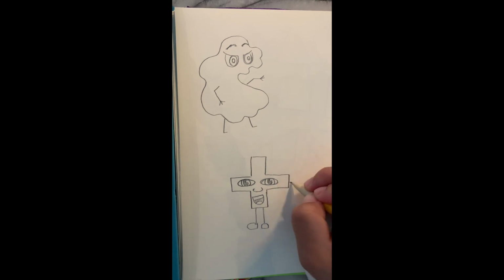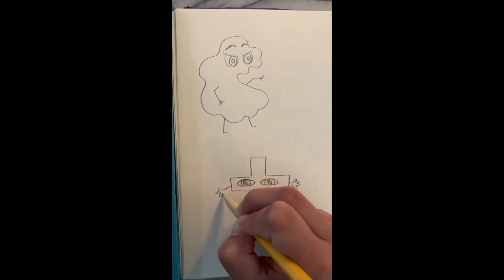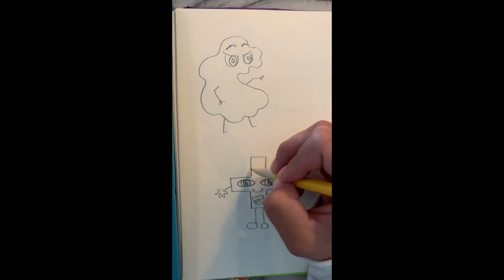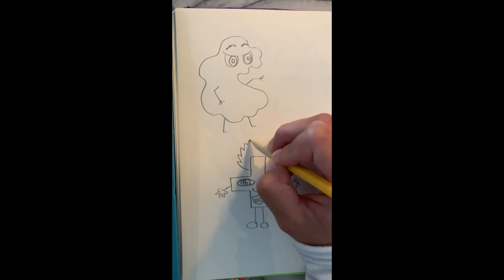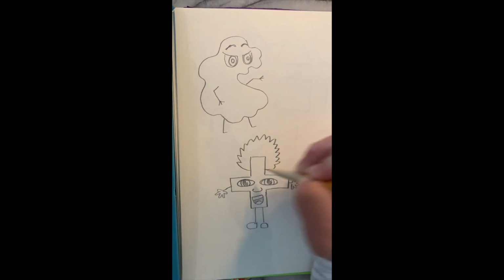I'm also going to add arms with real hands instead of stick hands. Make sure they have 5 fingers if you're going to add hands. And then I'm going to put hair on my creature. I could have added hair to my other creature, but I didn't want to. And that's it.